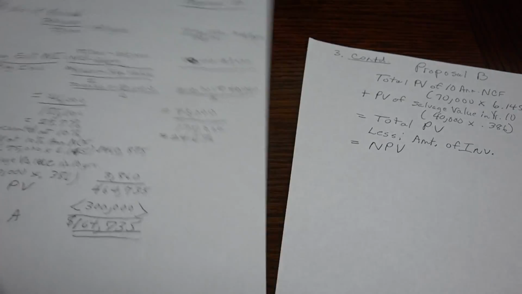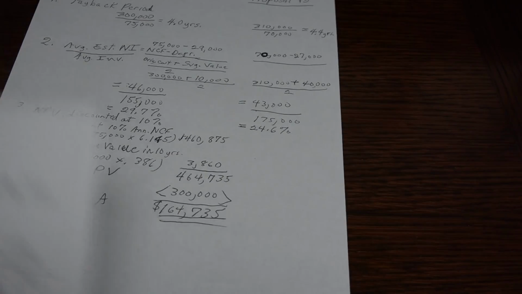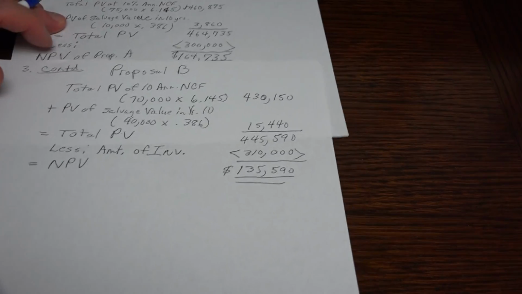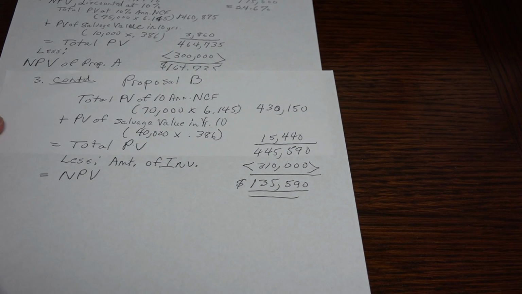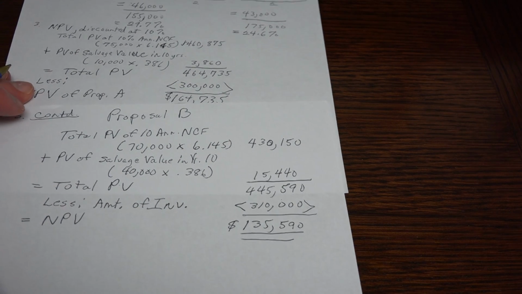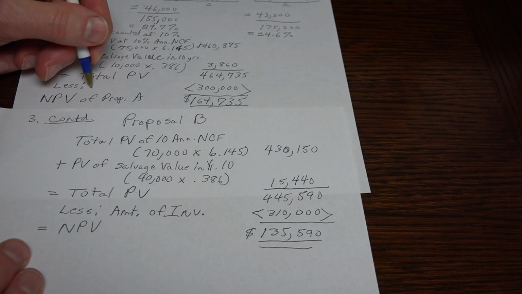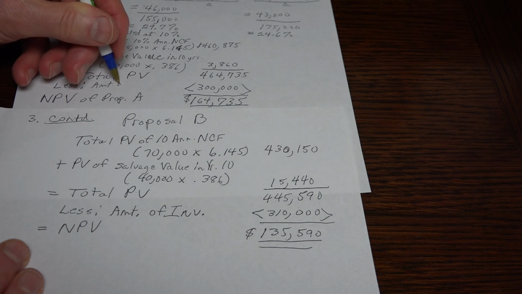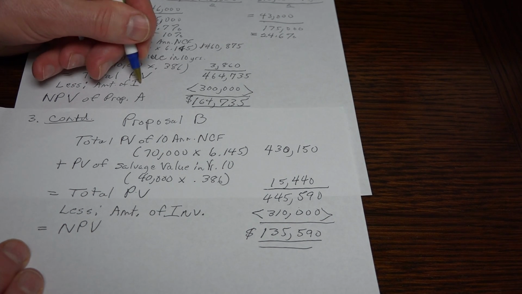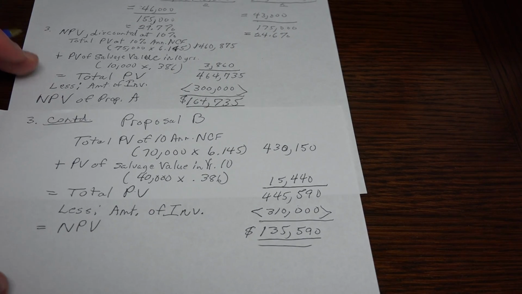Okay, so again, if you compare the two, I forgot to do the amount of investment, so make sure you identify that in proposal A.